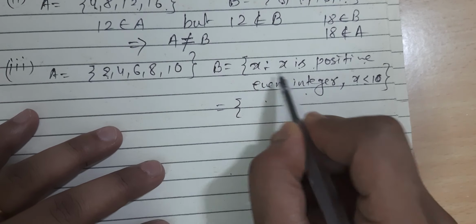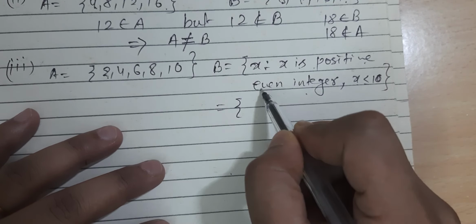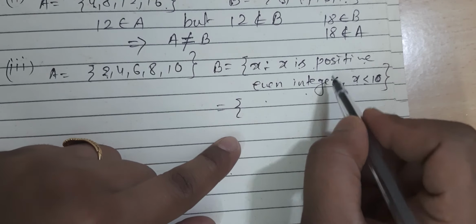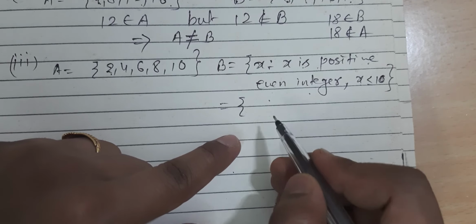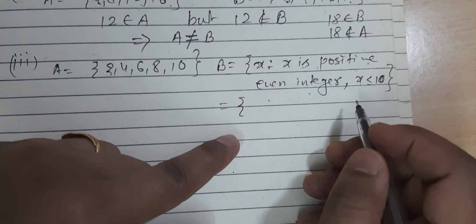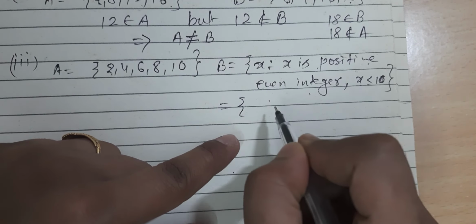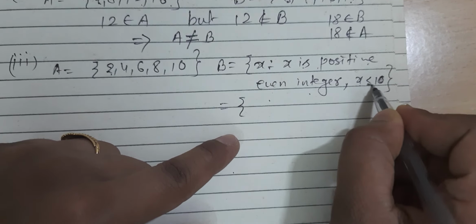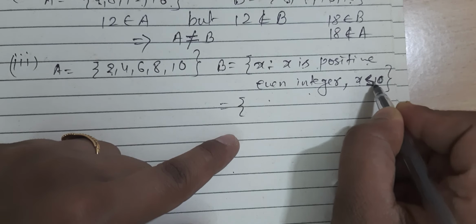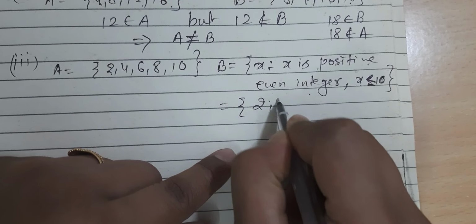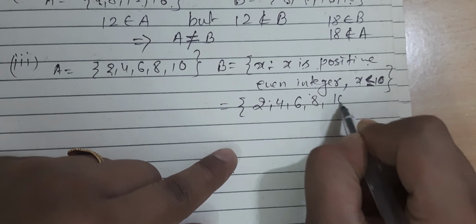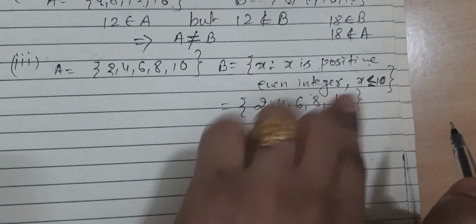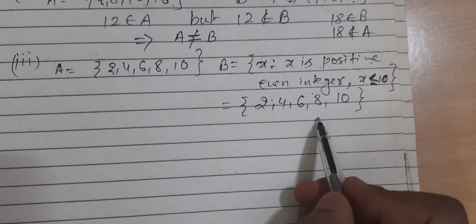So what is this x? x is a positive even integer, a positive integer and an even integer. Positive integers means 1, 2, 3, 4, 5, 6, 7, 8, 9, 10. But even positive integers means 2, 4, 6, 8, 10, 12. But here it is given that x is also less than or equal to 10, means up to 10 only. So 2, 4, 6, 8, 10, we will not include 12 and other numbers because x is less than or equal to 10. So this is set B.